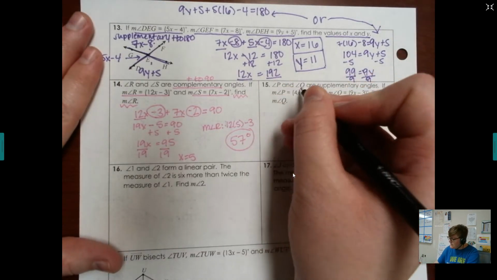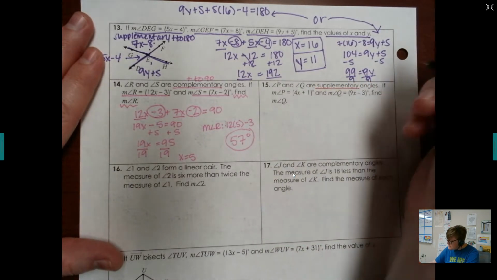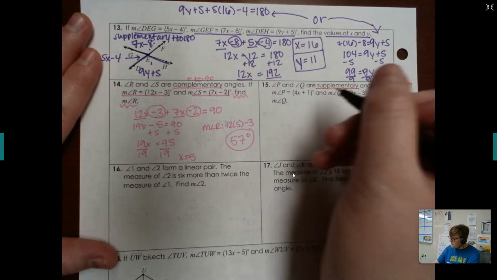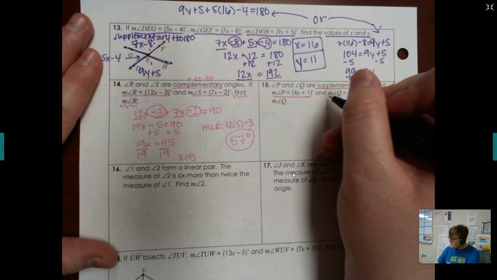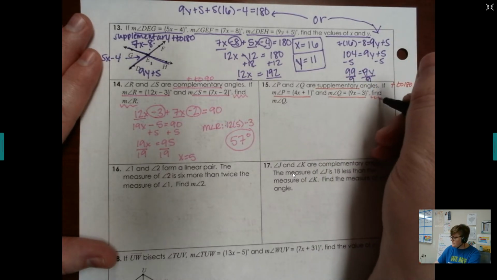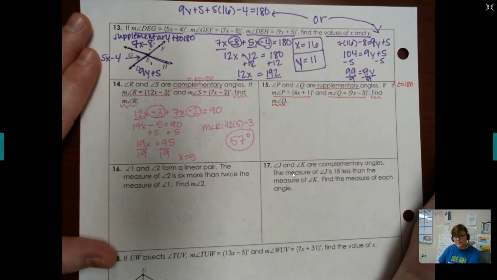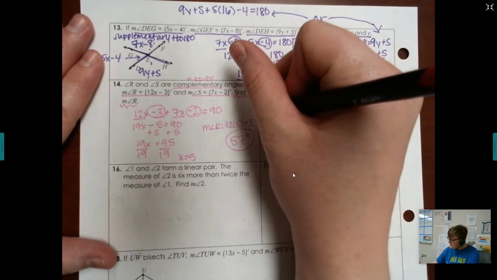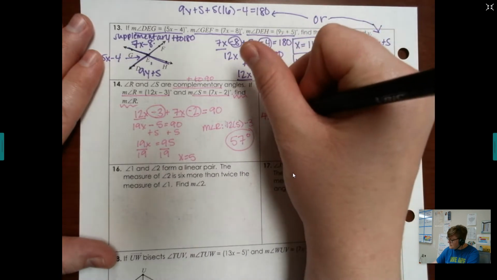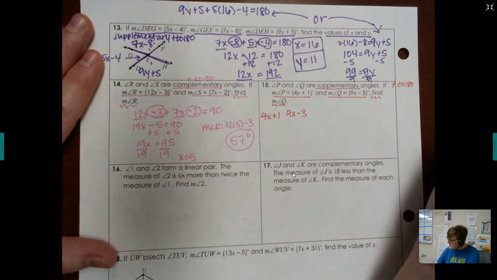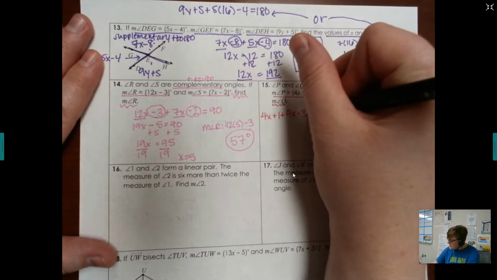Number 15, P and Q are supplementary angles. So that means they add to 180. If the measure of angle P is 4x plus 1, the measure of angle Q is 9x minus 3, we are going to find the measure of angle Q. So again, can draw a picture if you want to. Don't need to necessarily because we have all the information we need in our question. 4x plus 1, 9x minus 3, and they should add to 180.